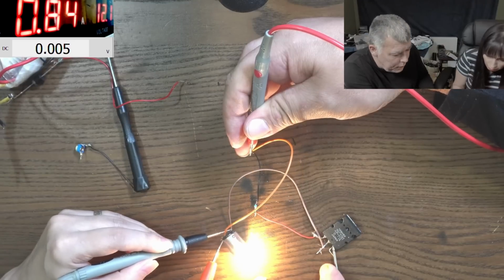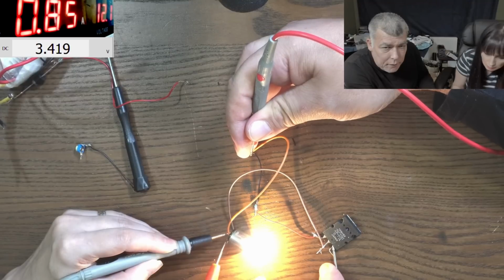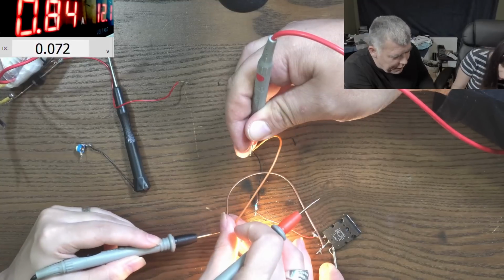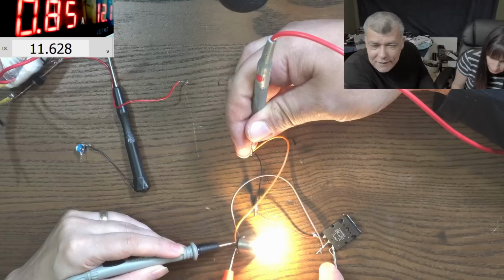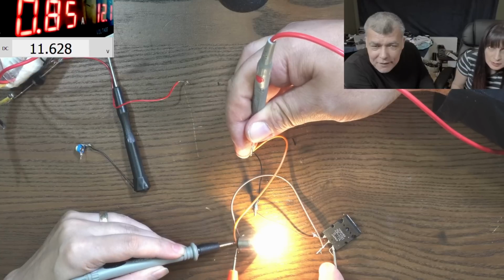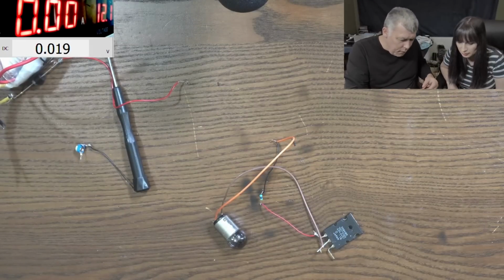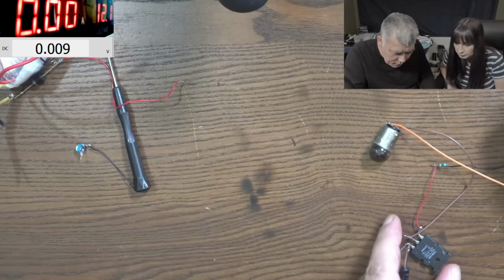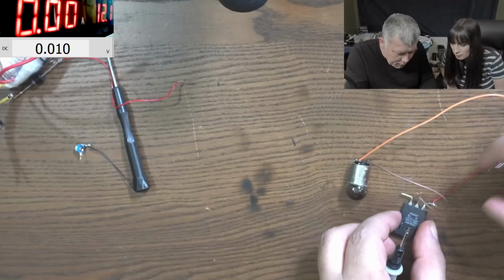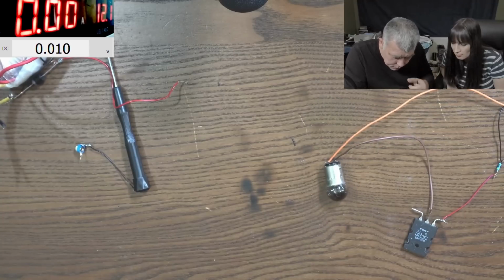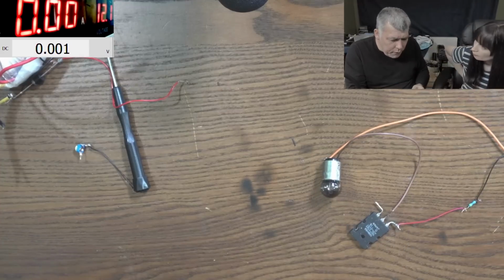What is the voltage? It's 11. I cannot hold it. Why? Because it's hot. 11.6. So basically, you have nearly the input voltage. That's 12. It's the same case like connecting the light bulb straight to the power supply.